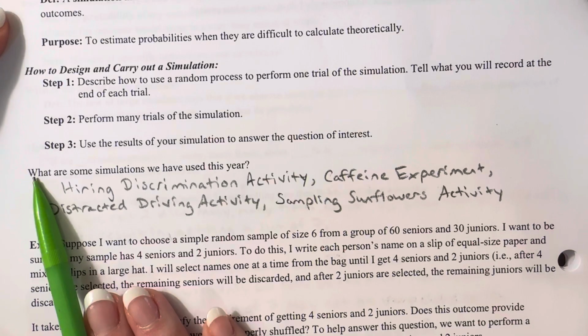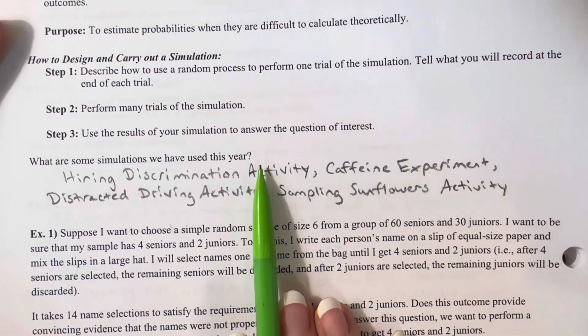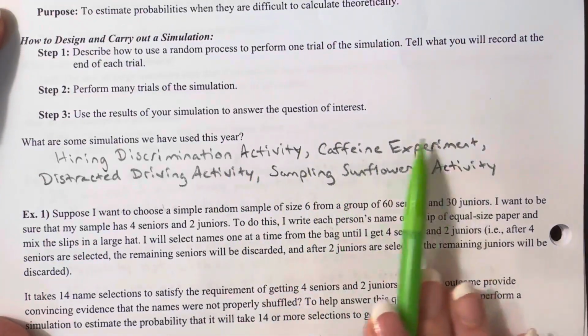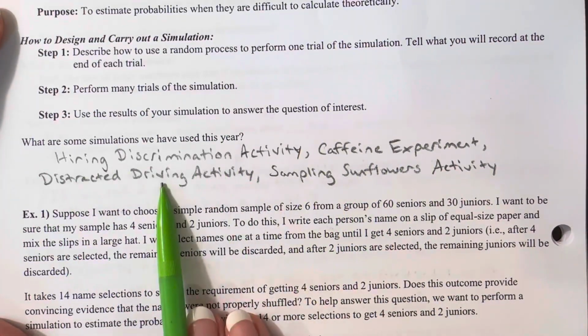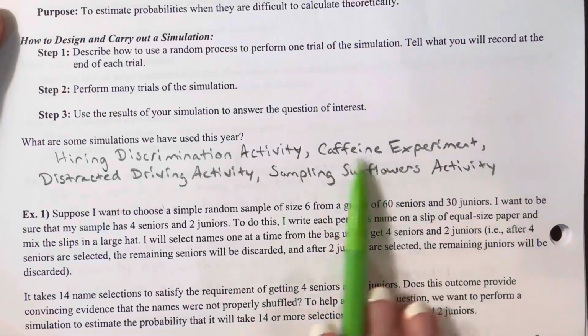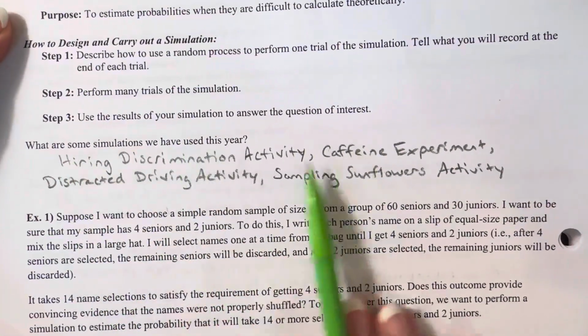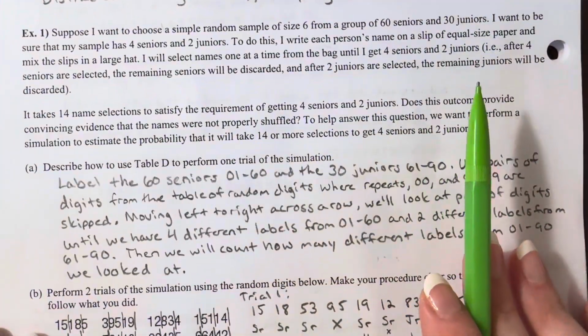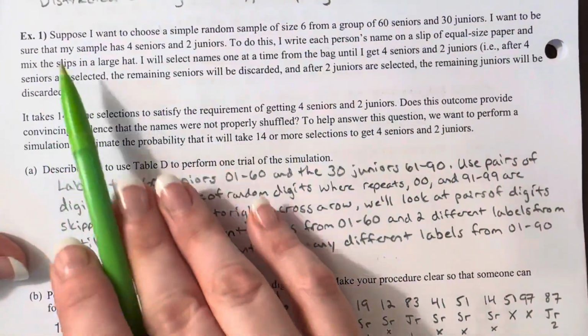So, some simulations that we've used this year. We did a lot of simulations at the start of the year with our hiring discrimination activity, when we were working through the caffeine experiment and distracted driving activity, when we did our sampling with sunflowers activity. We've done a lot of simulations. All right, so let's try a couple.